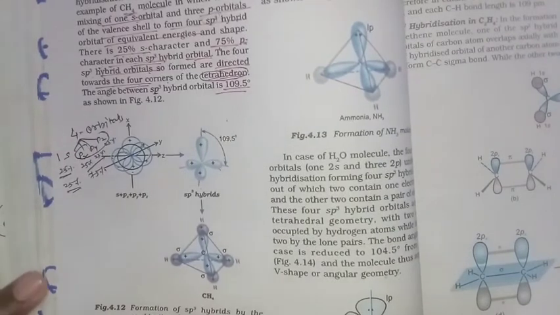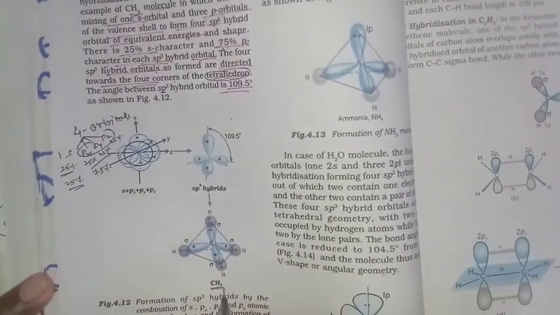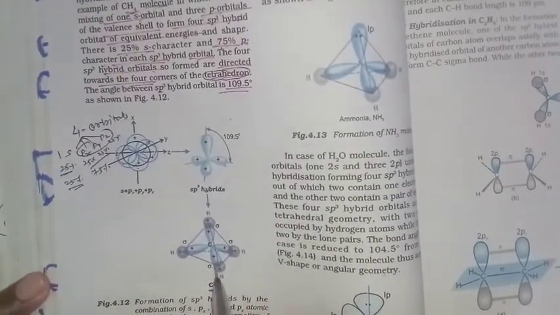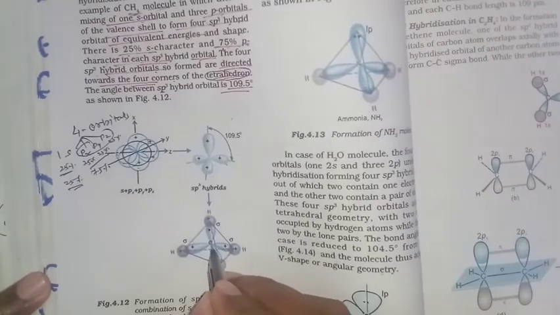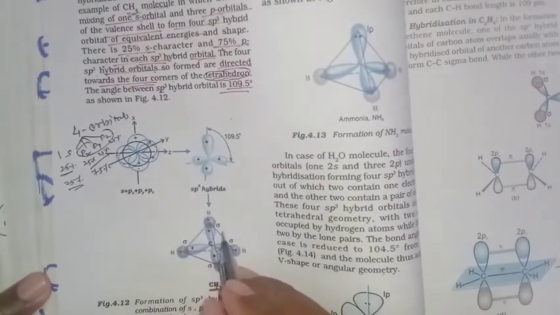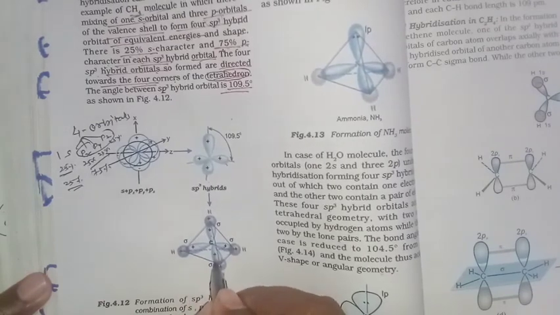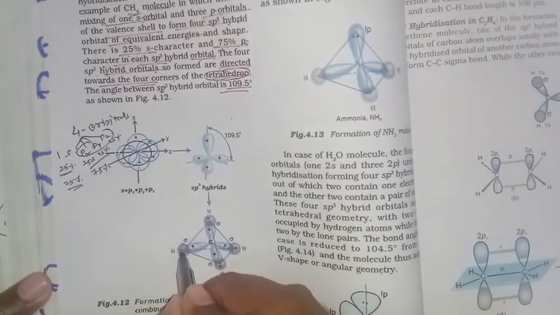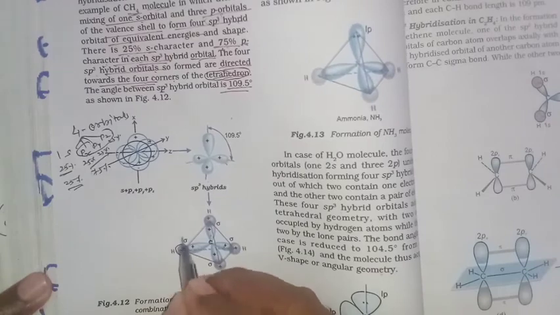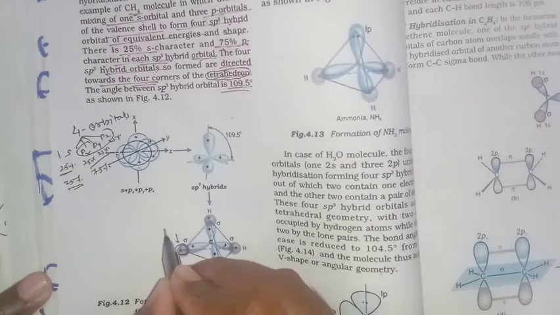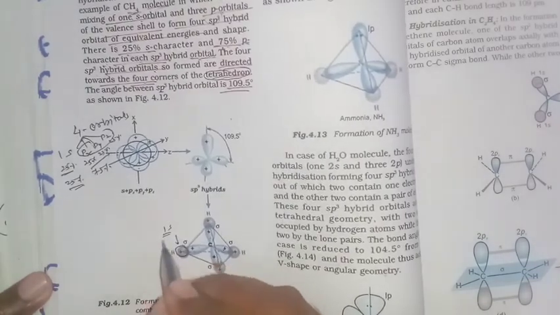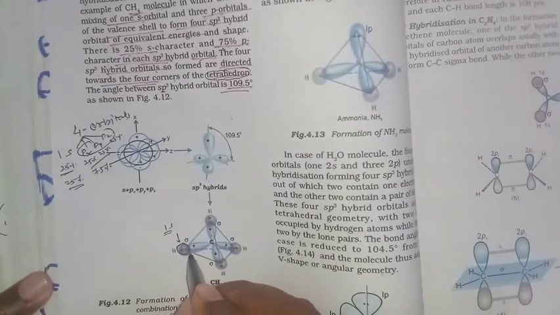And here is the shape of the methane molecule. Carbon is the central atom, and it has 4 unpaired electrons, and the hydrogen 1s orbital is spherical in shape.